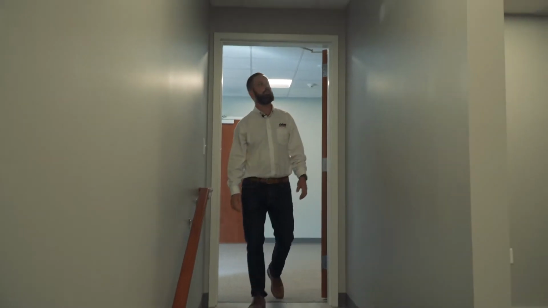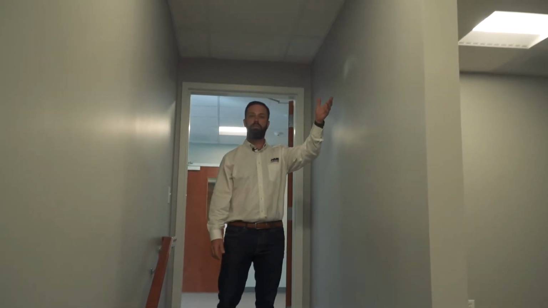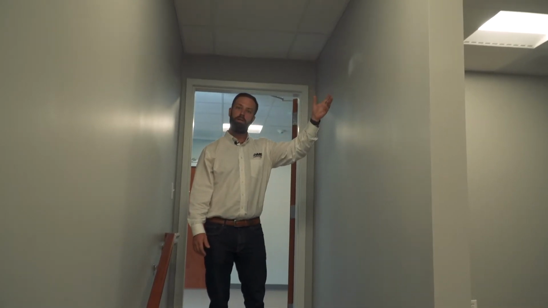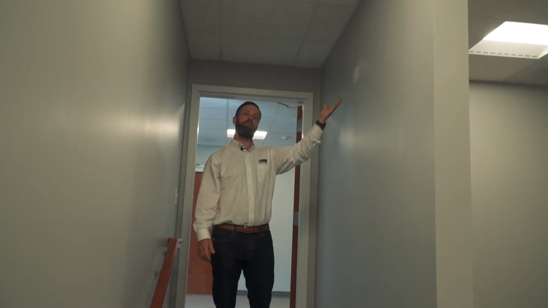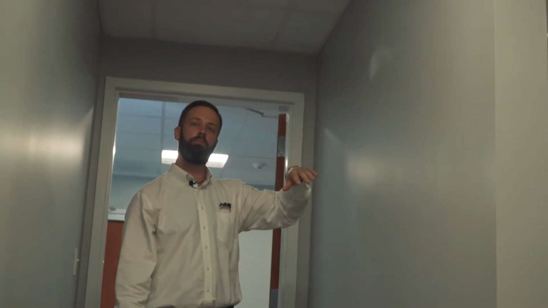Okay, this here is a great example of an acceptable flaw. So obviously there was a ding or a hole in the wall at some point. It's been patched and repaired, but when the painters came back, they used the wrong color. No big deal. We'll come back, use the right color, paint it up, good to go.